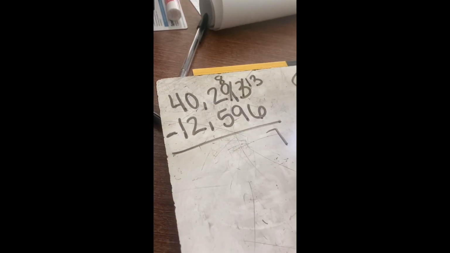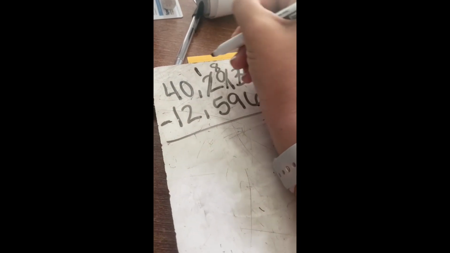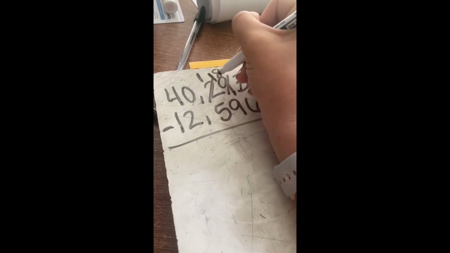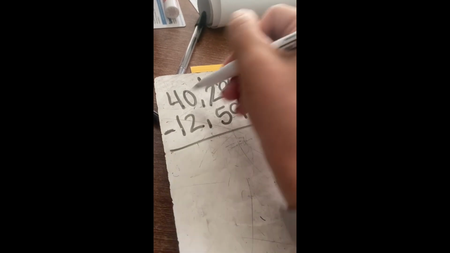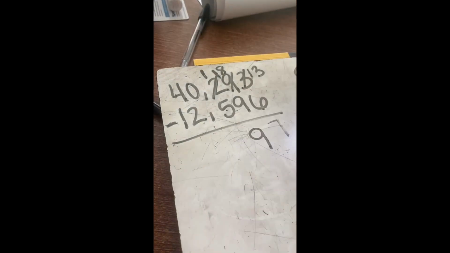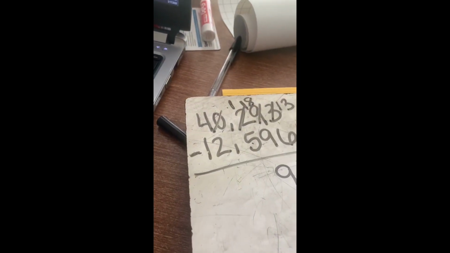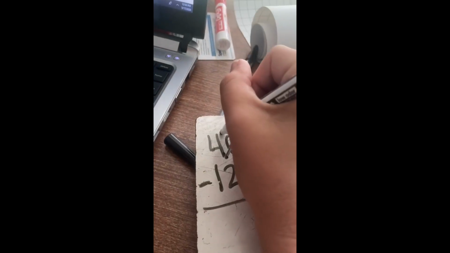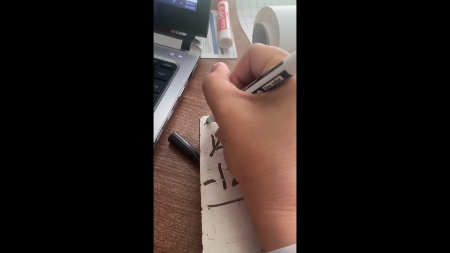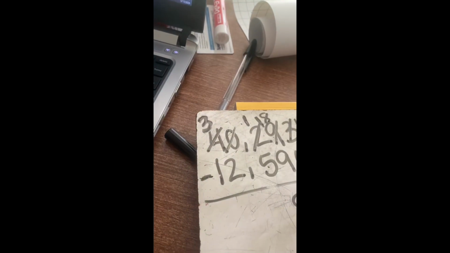8 minus 9, I can't do it, so I go next door to my hundreds. This becomes 0 hundreds left. They give me 100, which is 10 tens. 10 tens plus 8 tens is 18 tens minus 9 tens is 9 tens. 100 minus 500, I can't do it, so I go next door to my 1000s place. They don't have anything to help me out, so I have to keep on going over to my 10,000s place. This now becomes 3 10,000s, so that's like 30,000.